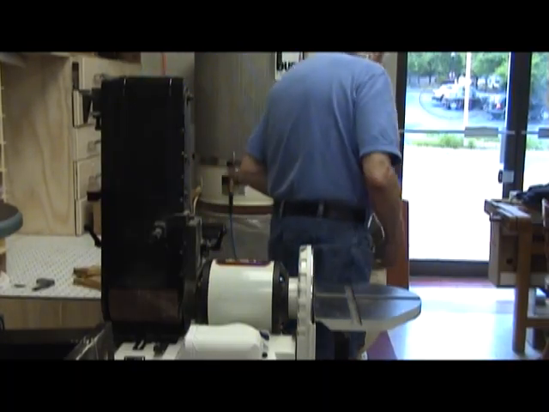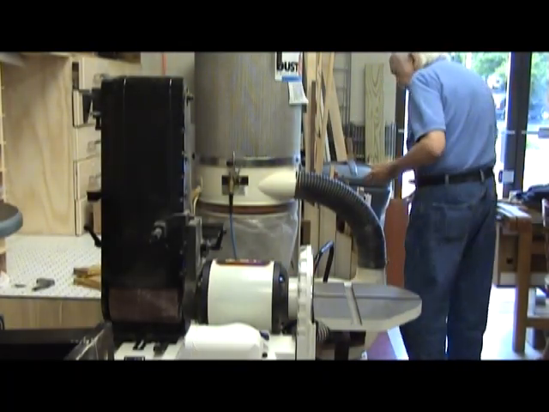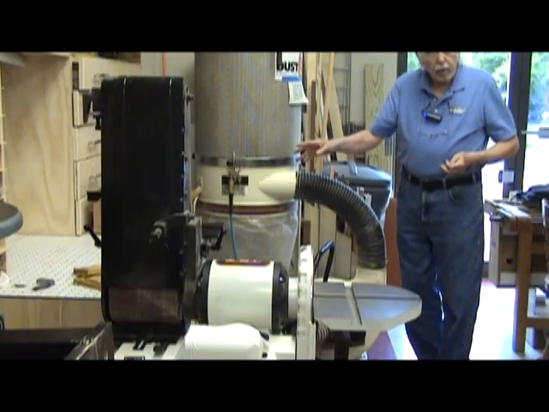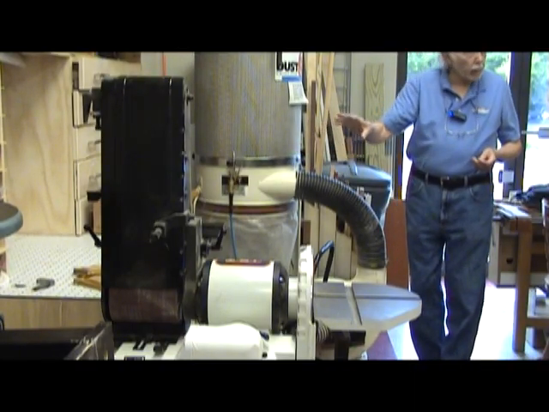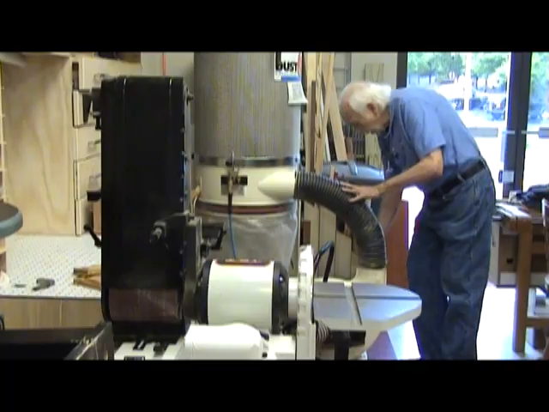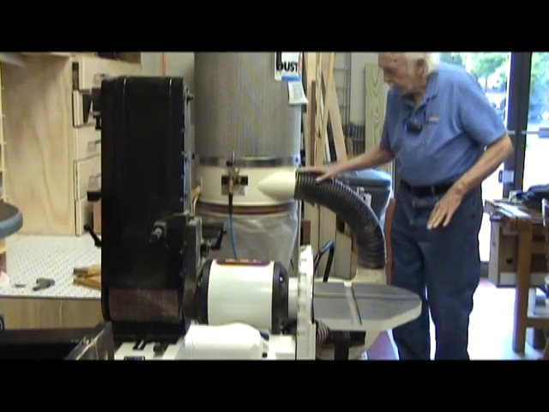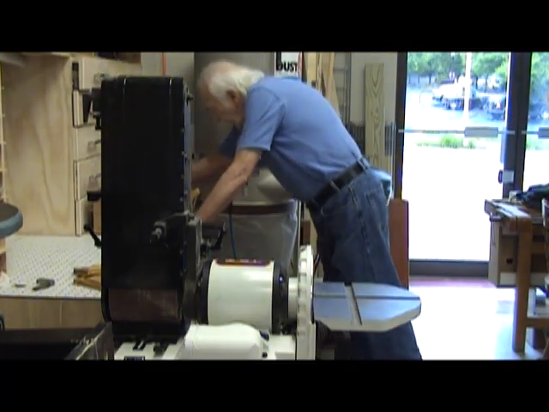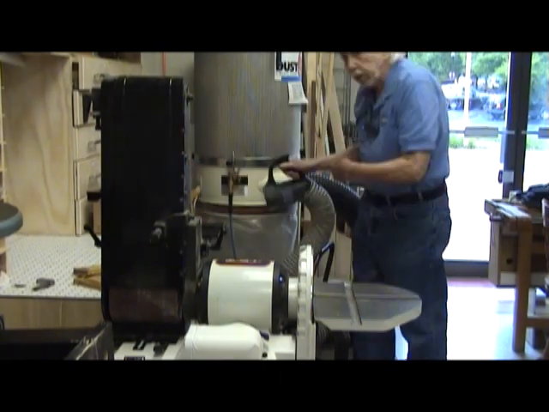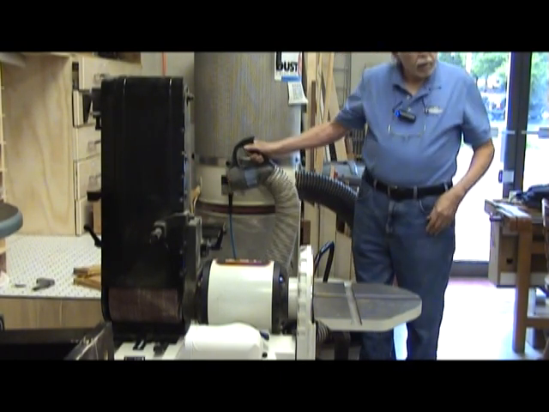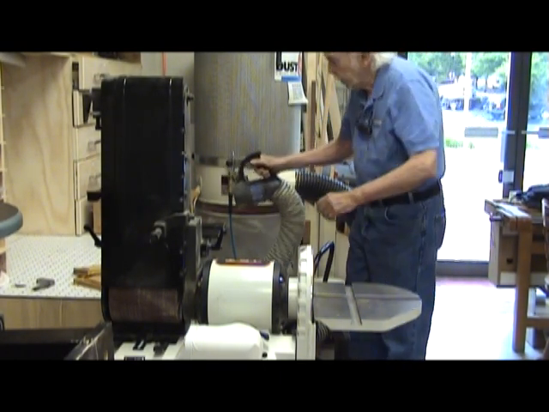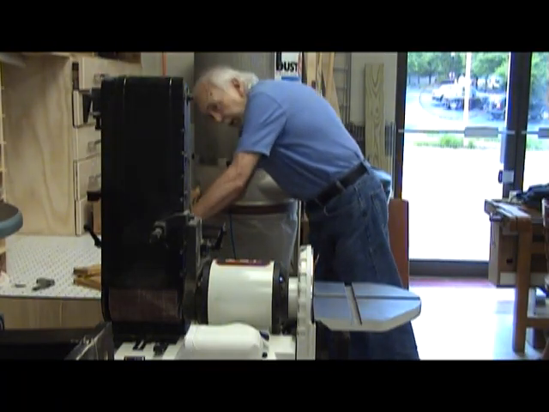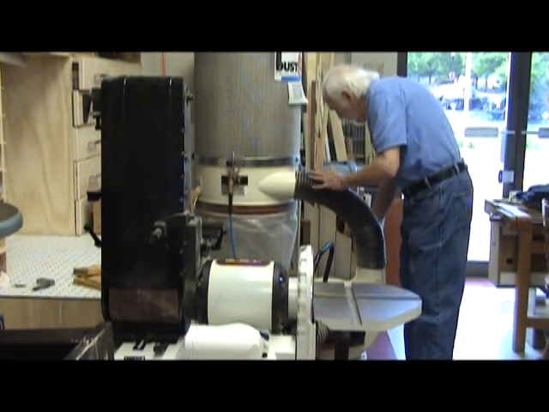We talked a little bit earlier about the dust collection system on this wall. Here we have the vacuum, and we have 4 ports. The second port down is for that particular sander.